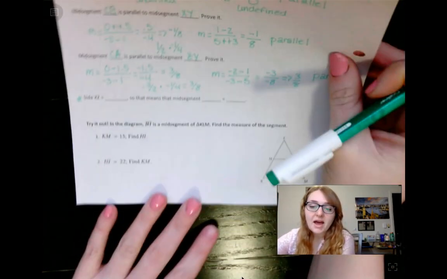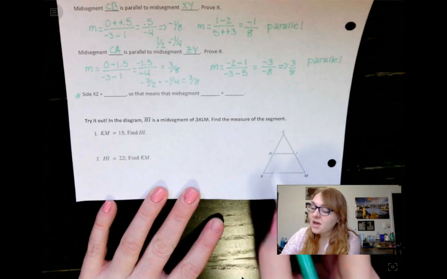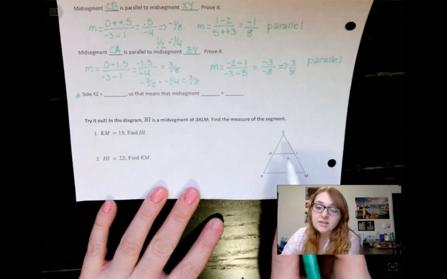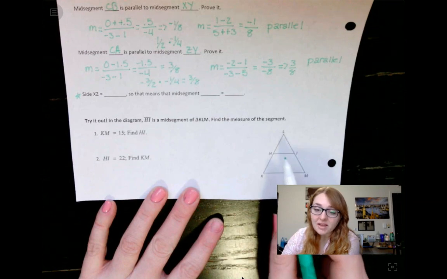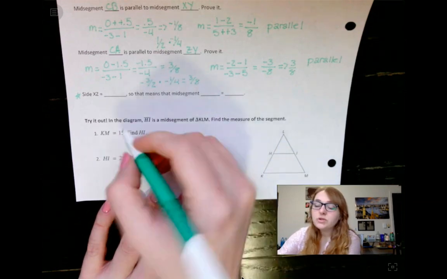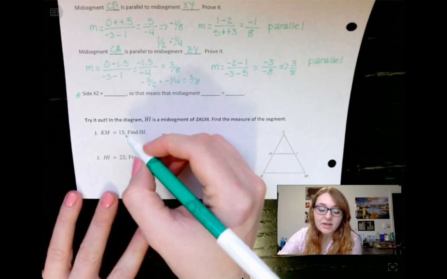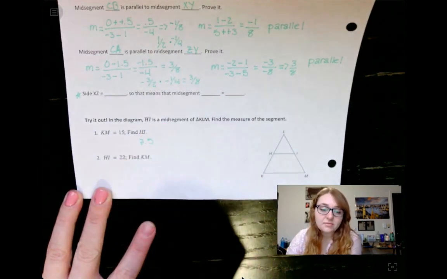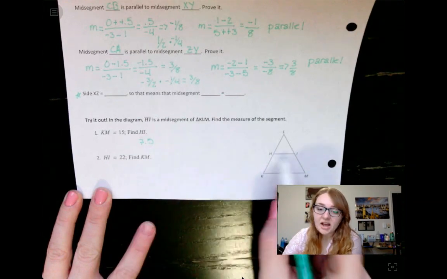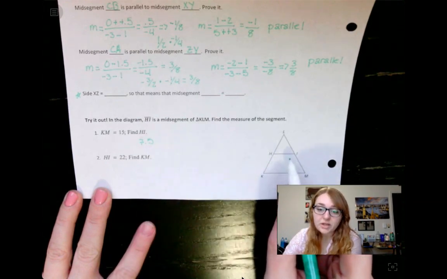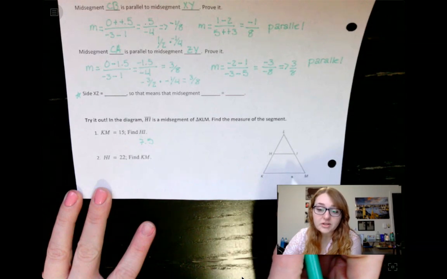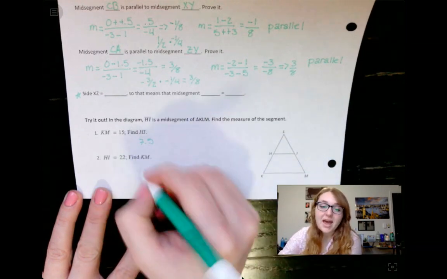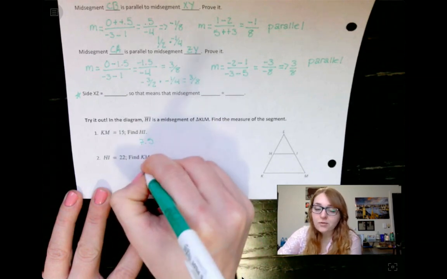Going back, looking at this, if KM, this third side, is 15 units long, then what does the segment that is half the length have to be? We'll just take 15 and divide it by 2, which is going to give us 7.5. But if HI, the smaller segment, is 22, what does the larger segment that's twice its size have to be? We will just take 22 and multiply it by 2 and get 44.